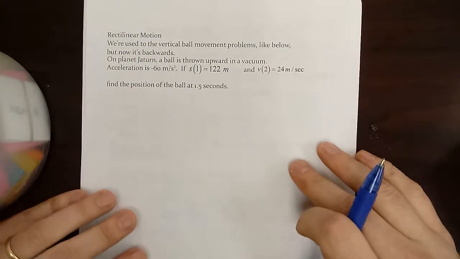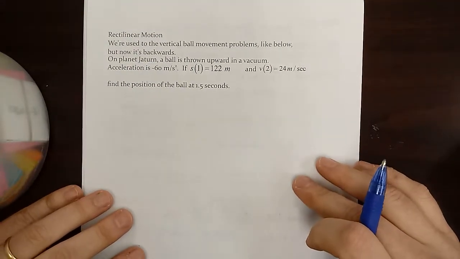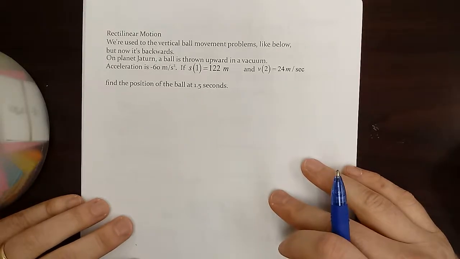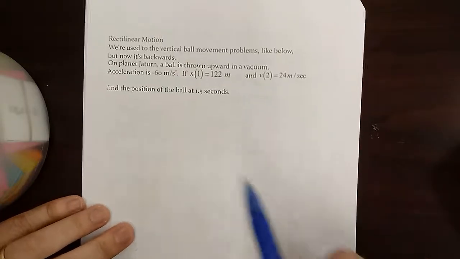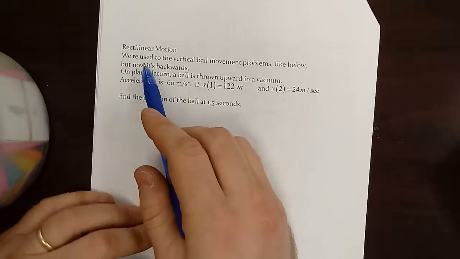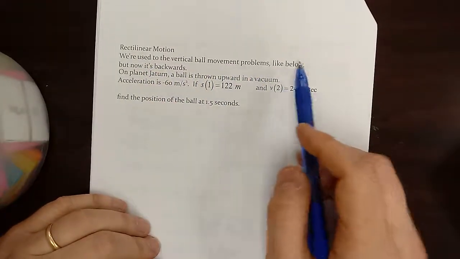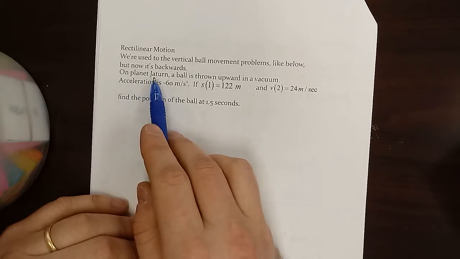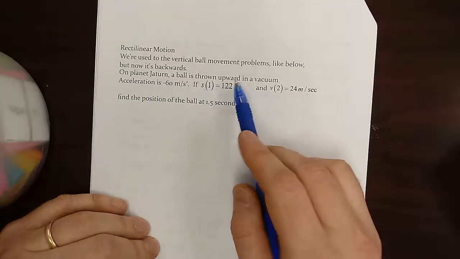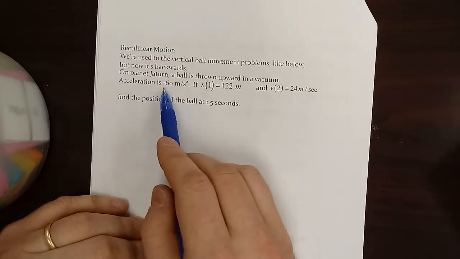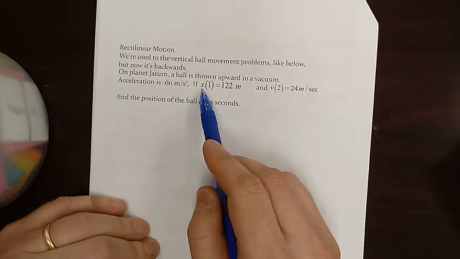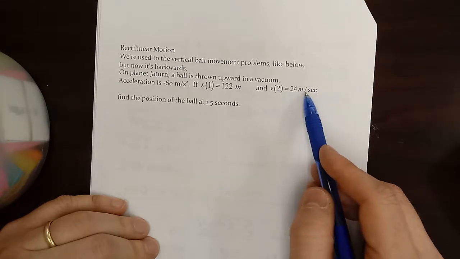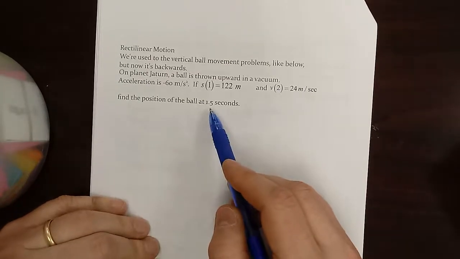So now there's something called rectilinear motion. It's just standard moving particles. So like we're used to the vertical ball movement problems like below, but now it's backwards. So let's make up a planet. Let's call it Jattern. A ball is thrown upward in a vacuum. Acceleration is blah. If s, meaning position, of 1 is 122, and velocity of 2 is 24, find the position of the ball at 1.5 seconds.